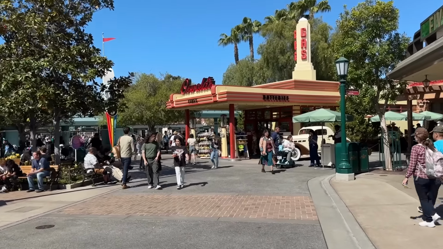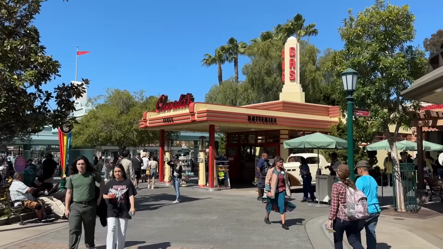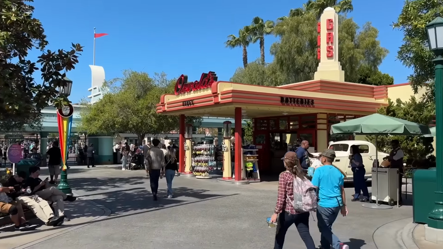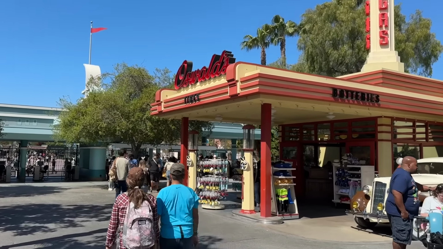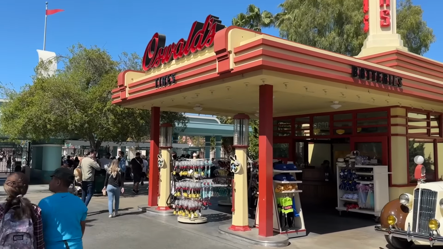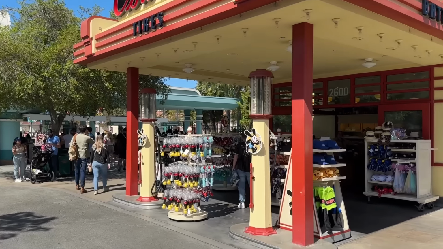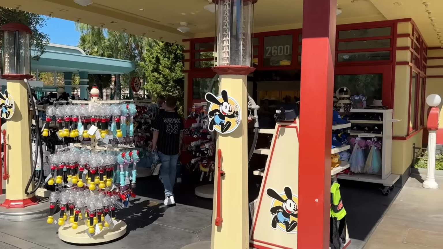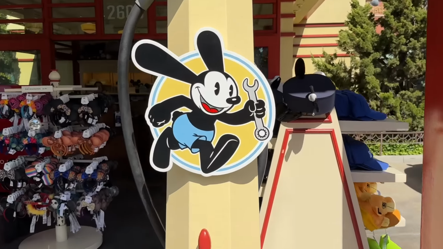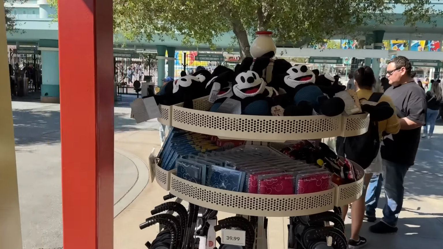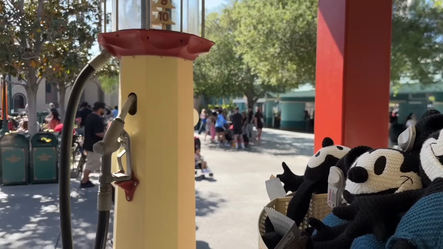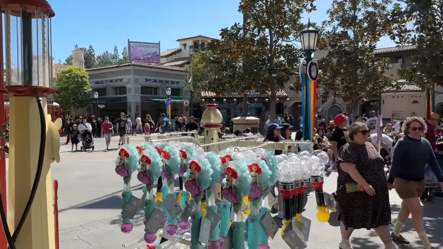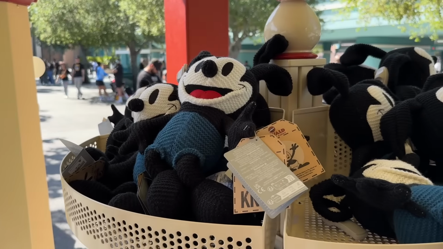So here on the 1927 side, you have Oswald's tires and batteries. You got gas over here, and this is also where you have Oswald merchandise. Once you cross that crosswalk, you will never see anything of Oswald. He only exists in this little section of the park because this is the year 1927. This is where you can find Oswald merchandise because we're still in 1927. We haven't crossed over that crosswalk right over there.